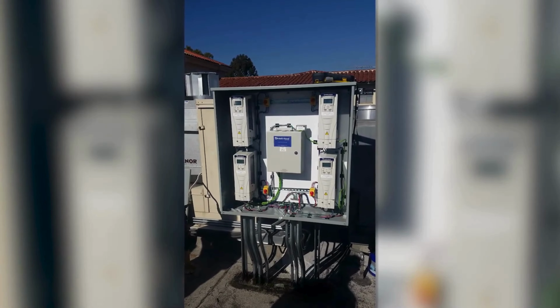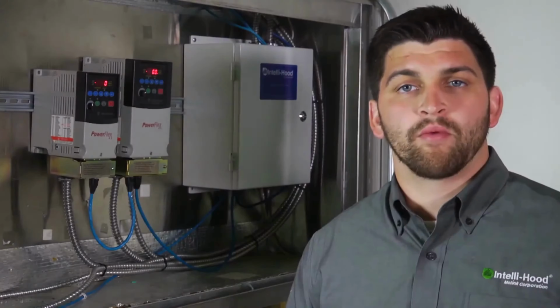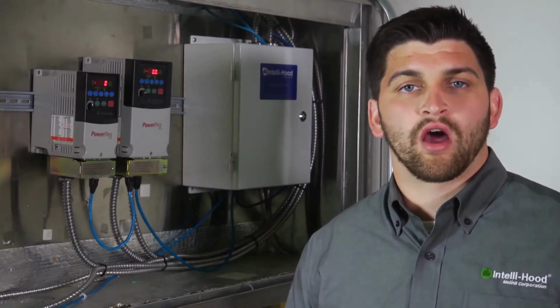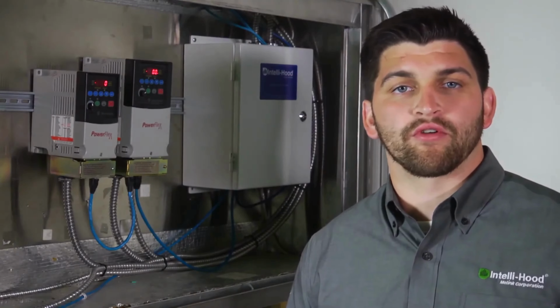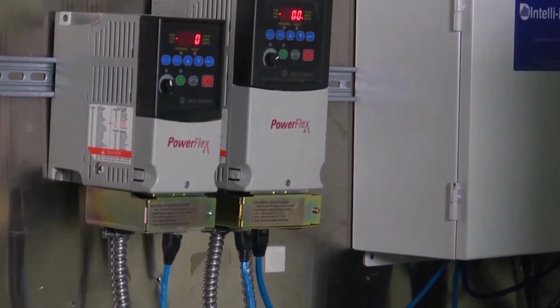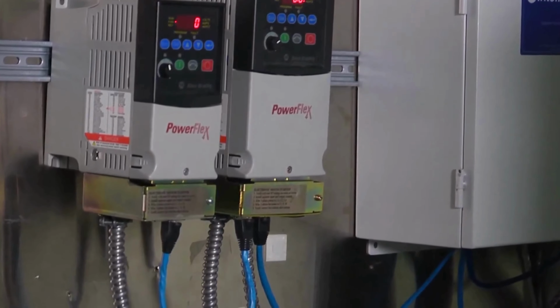Some facilities require NEMA 3R enclosures, which are waterproof and meant for mounting outside the building. Commonly, these units are placed near each fan or motor. VFD connections will also vary depending on the facility and the type of drives used.